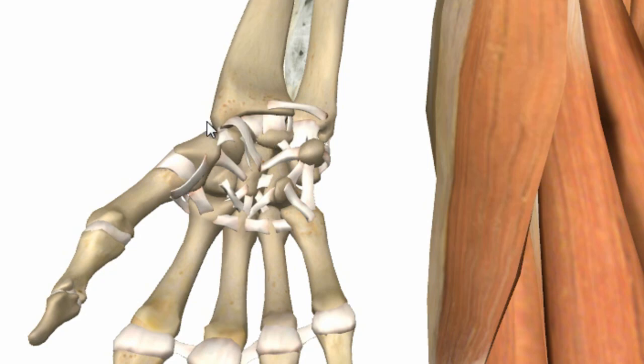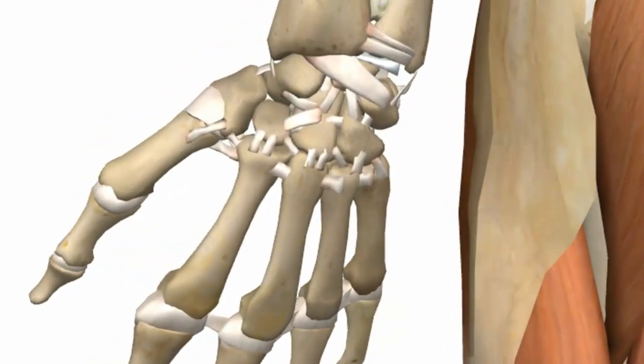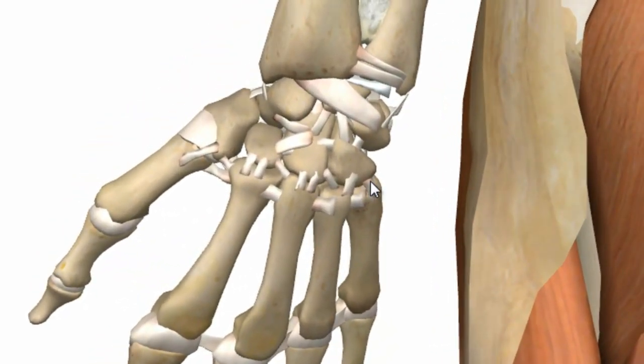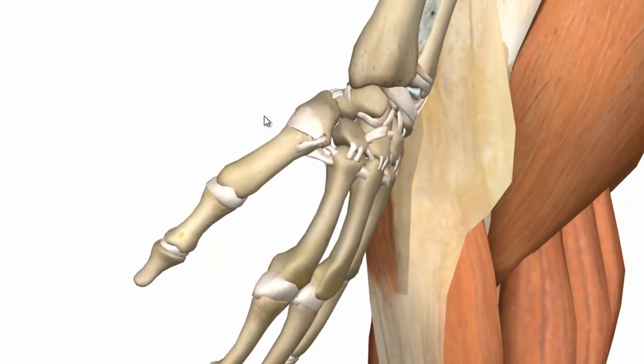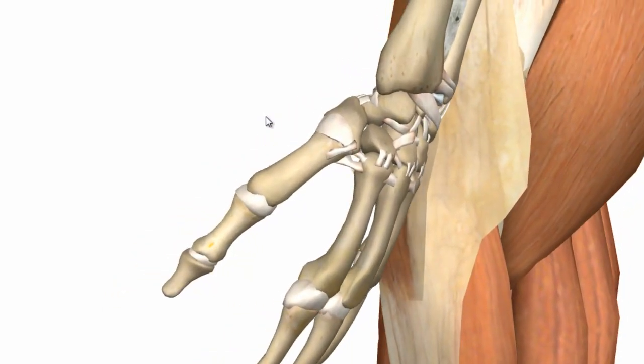If I rotate the model round, we can look at the back of the hand, and there's only a radiocarpal ligament on the dorsal surface. So there's one dorsal radiocarpal ligament. So those are the ligaments that you have at the wrist joint.